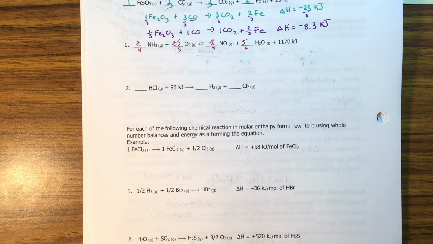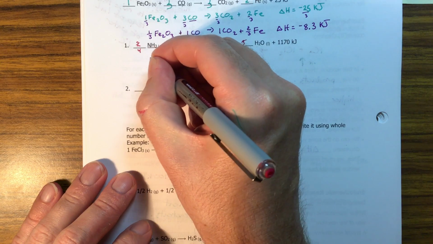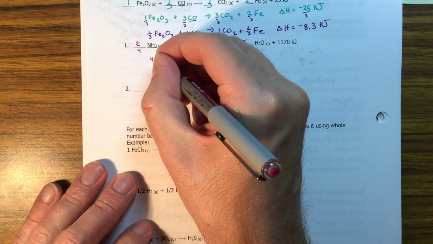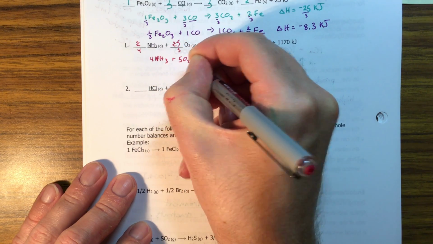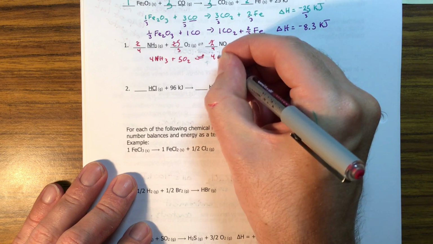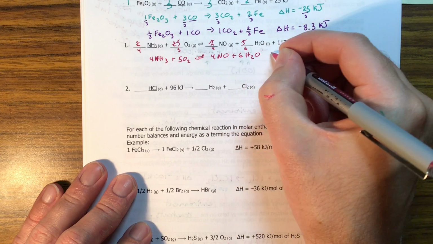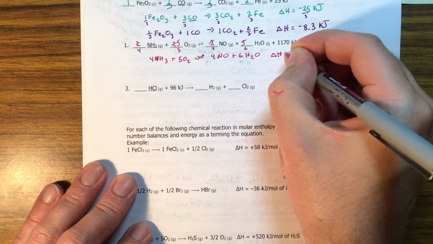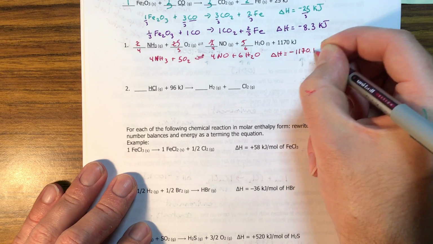So step 1, balance. Step 2, rewrite in delta H notation. 4NH3 plus 5O2 yields 4NO plus 6H2O, and our delta H, because this is an exothermic reaction, is negative 1170 kilojoules.